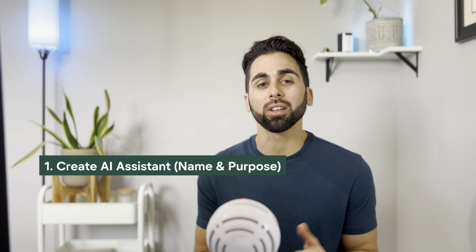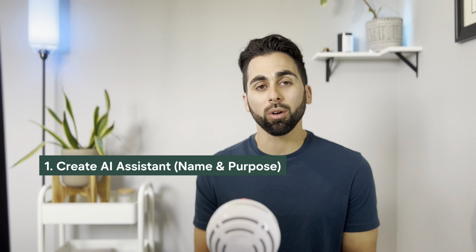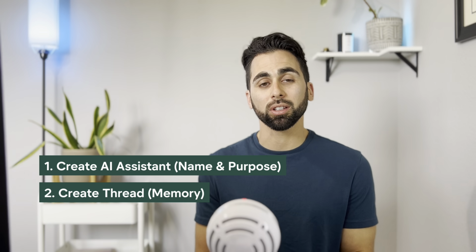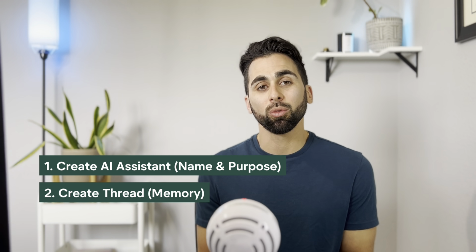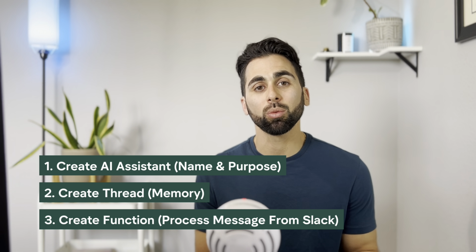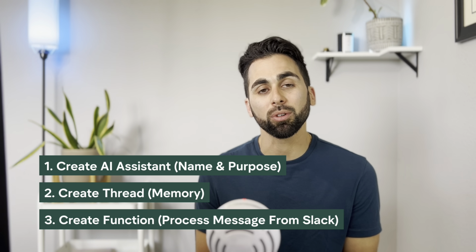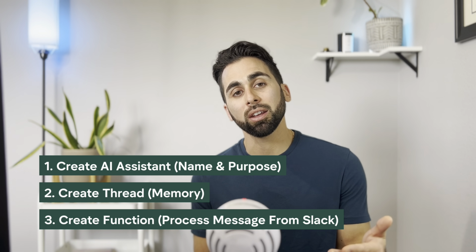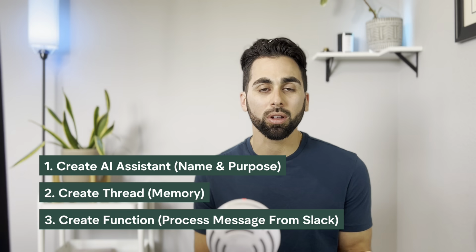So I'm going to cover everything from OpenAI's API assistants. It's ultimately 3 simple steps where we're going to go ahead and create our assistant, just basically giving it a name and a purpose. We'll then go ahead and create a thread, which basically gives our bot memory. And then we'll finalize by creating a function that will allow a response to be sent from Slack. It'll understand it, add that to the thread, and then respond to that message.